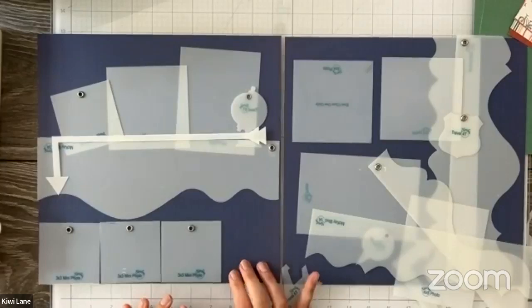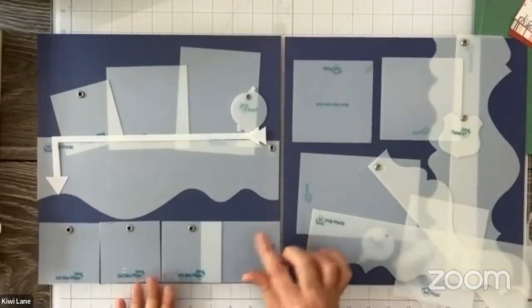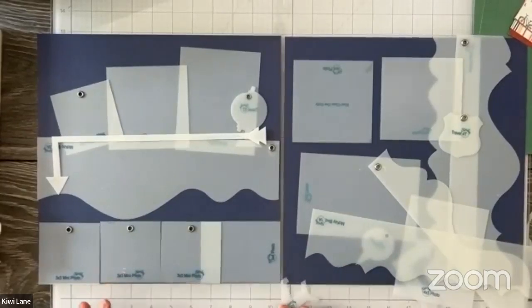I can't find the other 3x3. That's okay. I'm going to put this 3x4 here and just fill in that spot. So I can, Susan, I think it's on your top left.